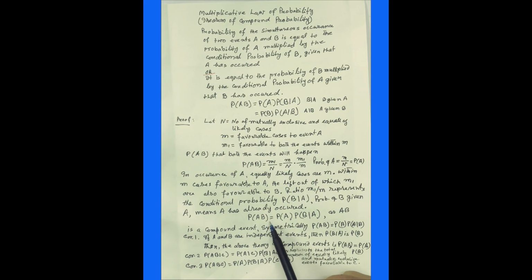Then P(AB), that means both occurring simultaneously, is equal to P(A) into P(B given A). Now, as AB is a compound event, symmetrically P(AB) is equal to P(B) into P(A given B).